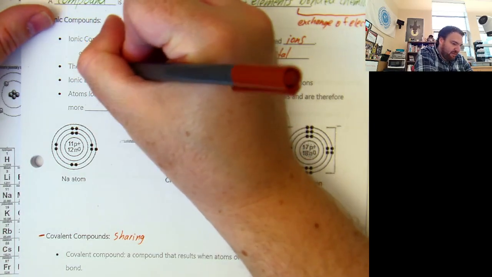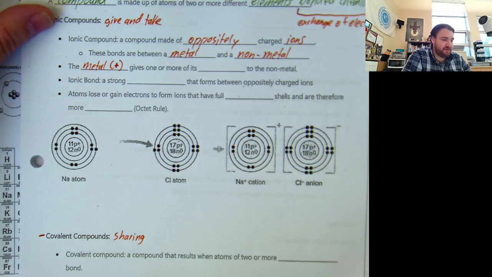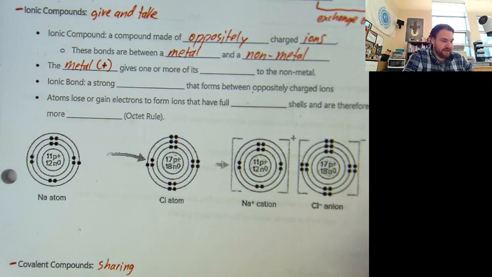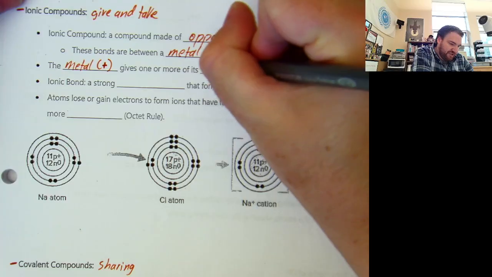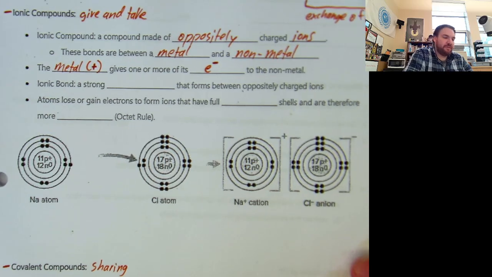The metal, which is always positive when it ionizes, gives one, sometimes more, of its electrons, which we can shorten to e minus. You need to recognize what that means: electrons go to the non-metal. The non-metal is a taker. It wants everything. We all know people like this. Metals are givers. We also know people like this too. There are people who will give, and there are people who will take.